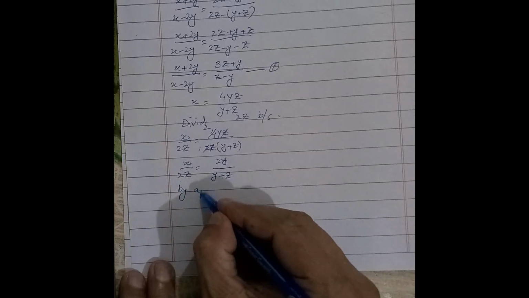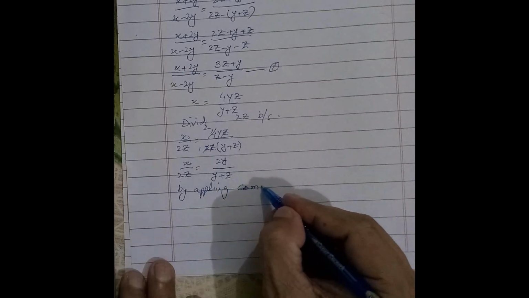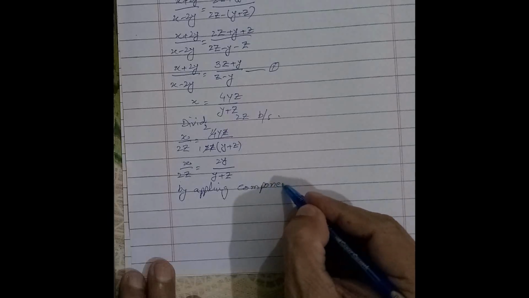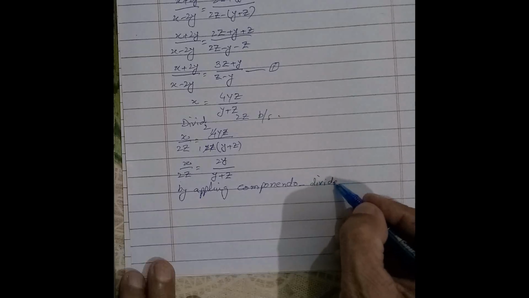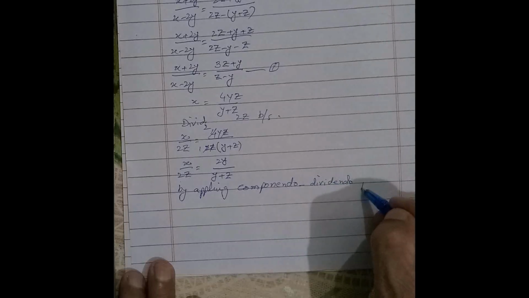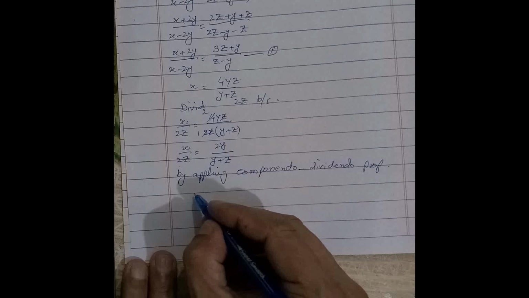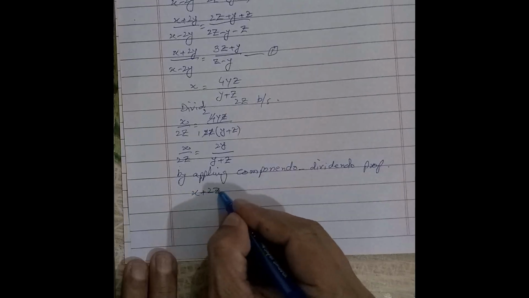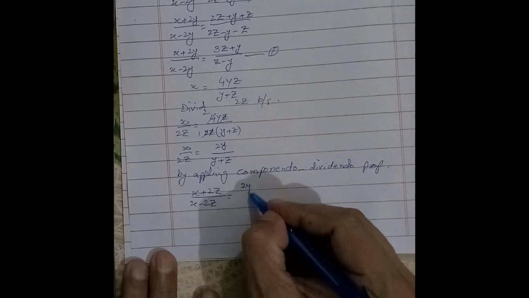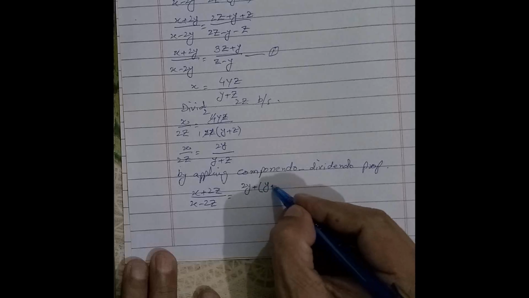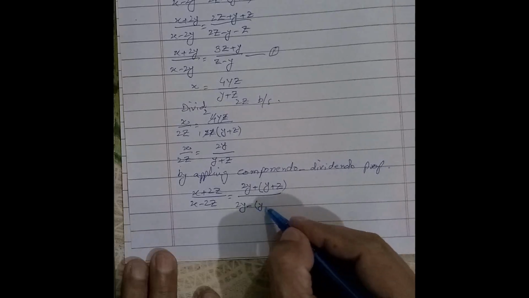By applying the componendo dividendo property, we get x plus 2z over x minus 2z is equal to 2y plus y plus z over 2y minus y plus z.